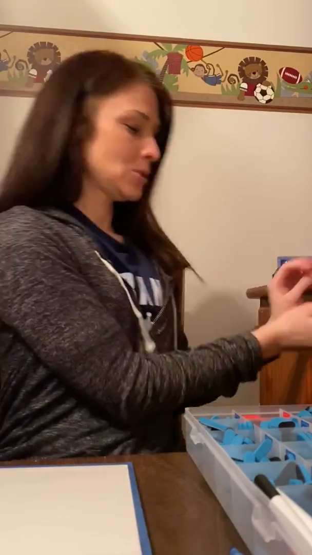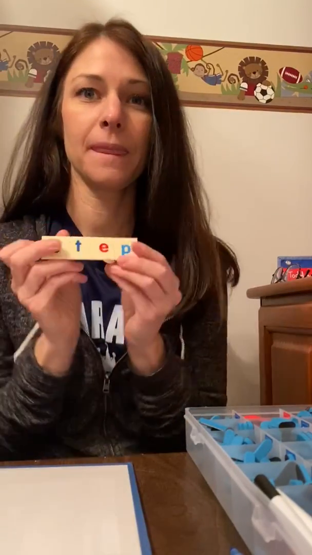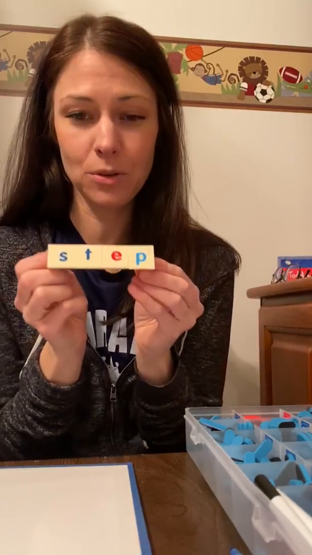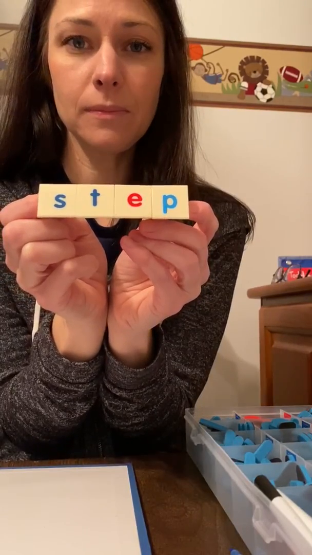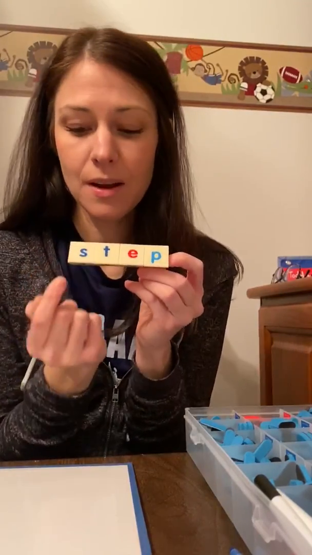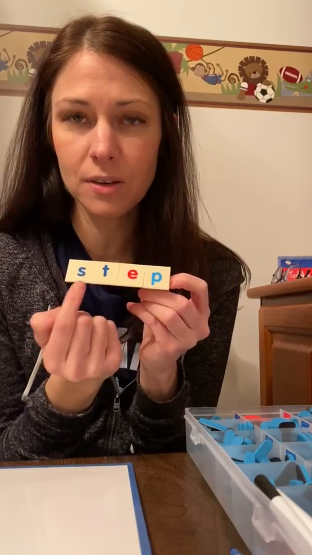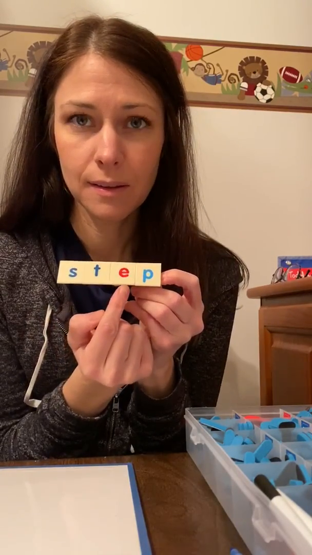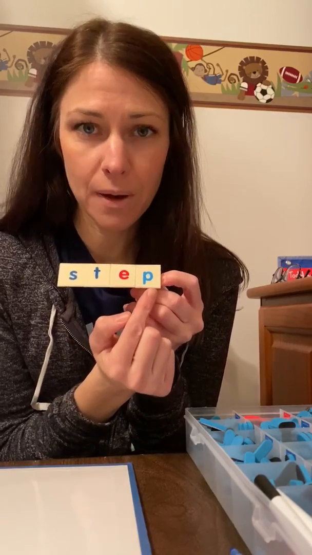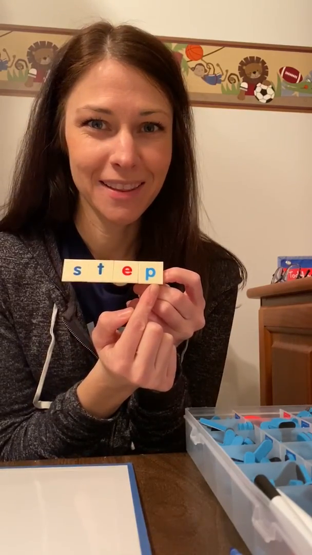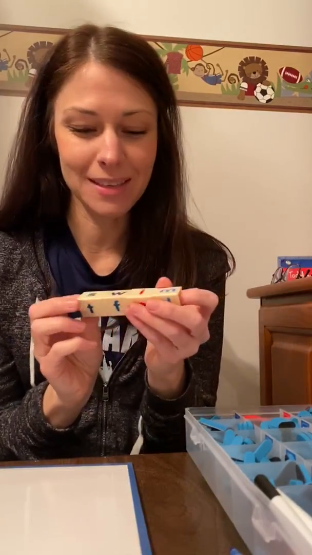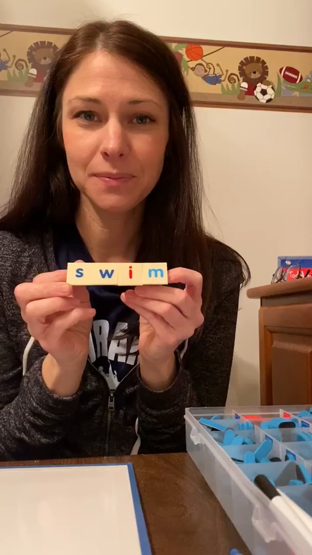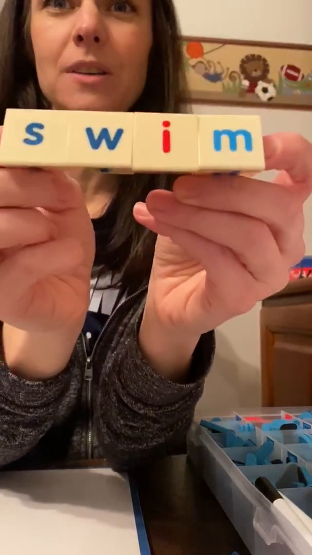All right, let's do another one. Okay. I'm going to give you a minute to see if you can read this without my help. So you go ahead. Now let's do it together. Consonant blend, put these two sounds together. St. Eh. P. What'd you get? Did you say step? Awesome. Oh man, you're so good at this. All right, let's do another one. You can try it on your own first.